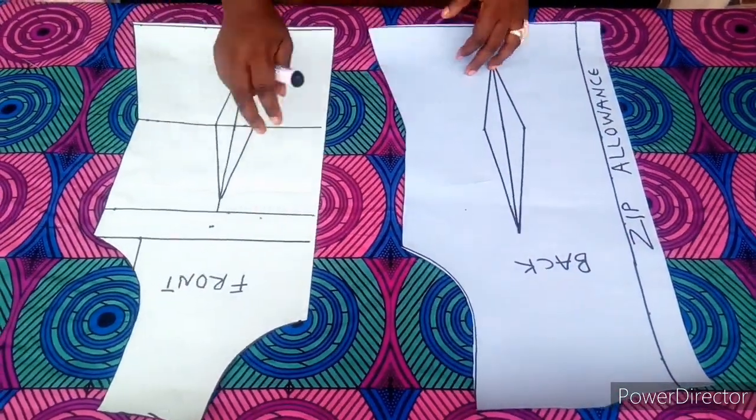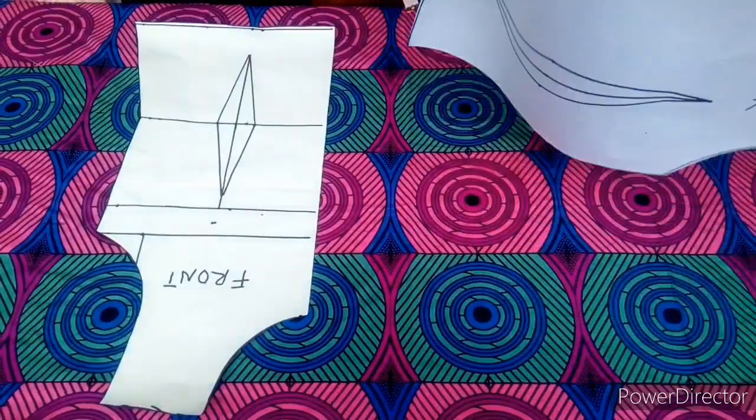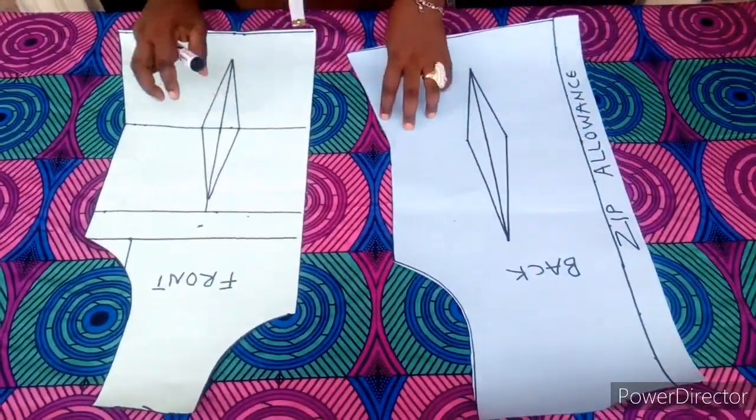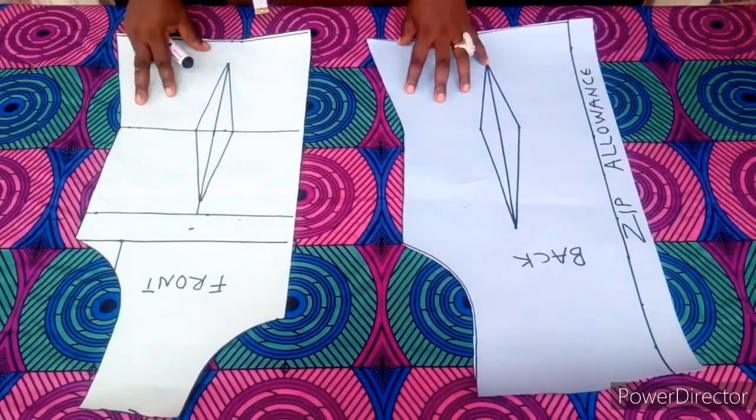This is the front and this is the back. Can you see it? This is the front and this is the back.